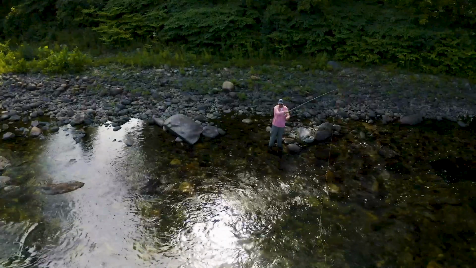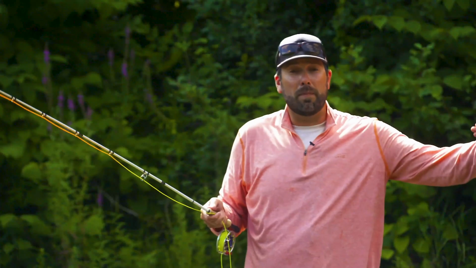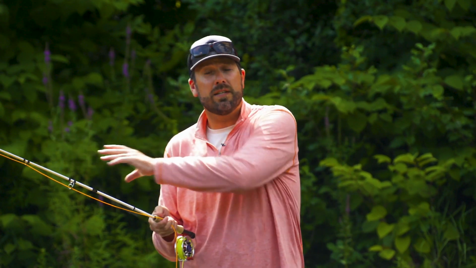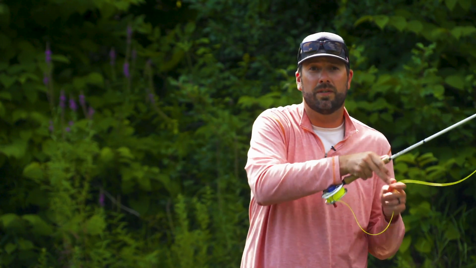By doing this cast, now my leader is upstream of my fly as well. I'm getting a much more natural presentation than with that leader downstream of that fly. Sometimes we're going to reach to the right, sometimes we're going to reach to the left. Practice this cast and I guarantee it's going to help you catch a lot more fish.